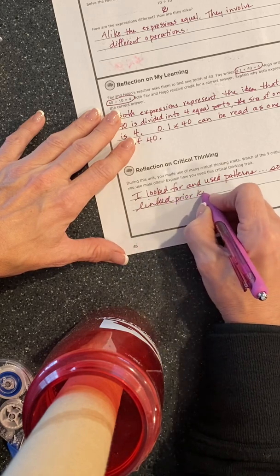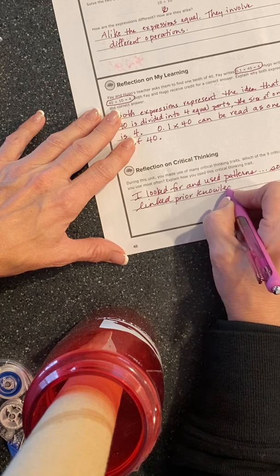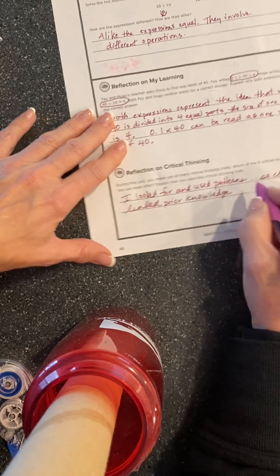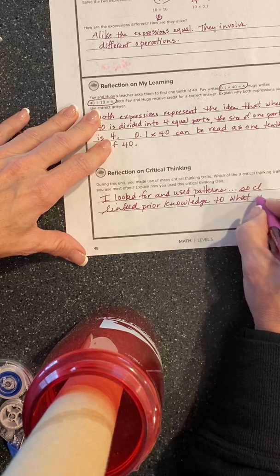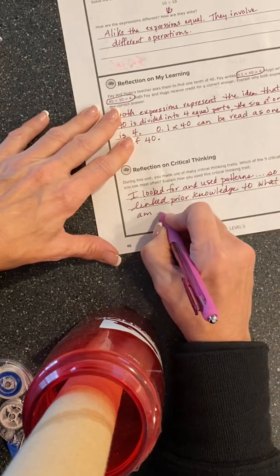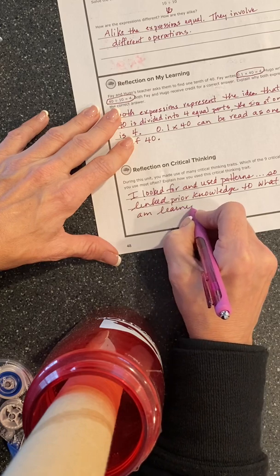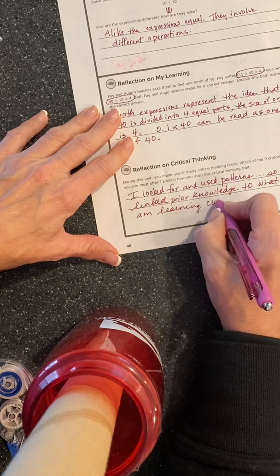So I linked prior knowledge to what I am learning currently.